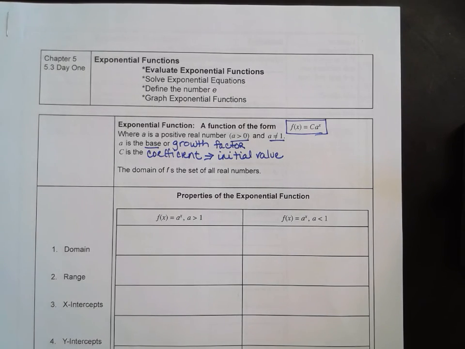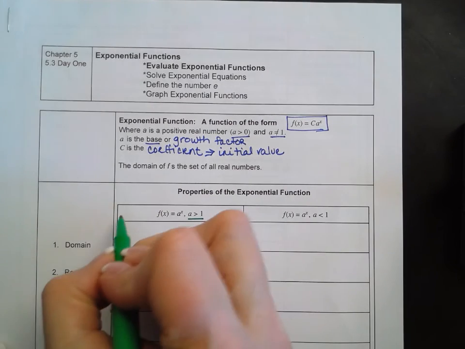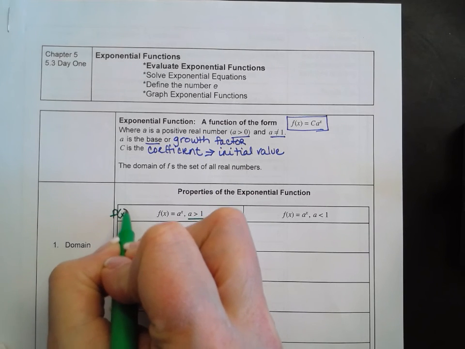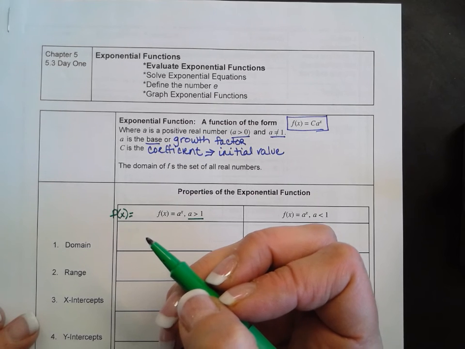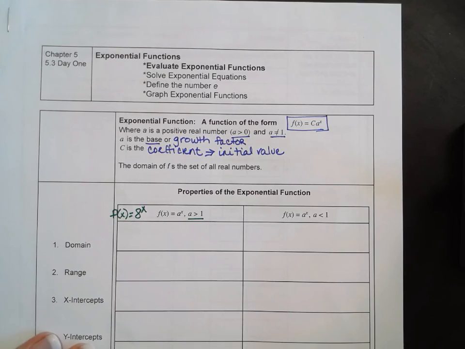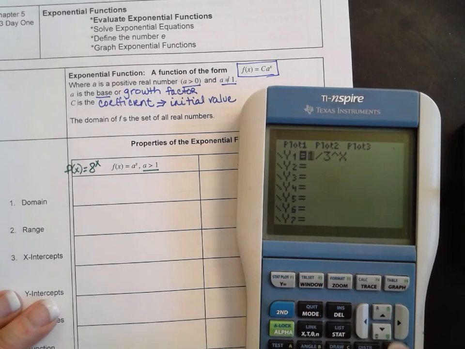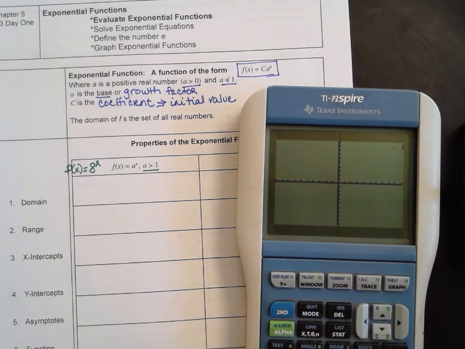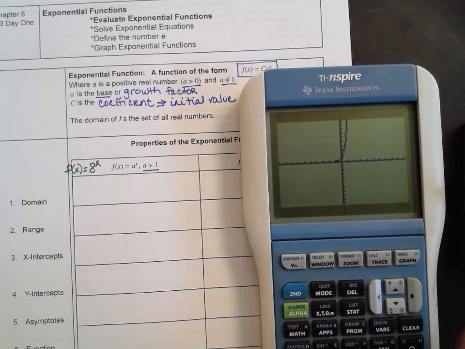All right, so if we have where a is greater than 1, my example is going to be f of x is equal to... Cam, give me any number greater than 1. 8 to the x. Okay, then my graph's going to look like that. Do we remember that?